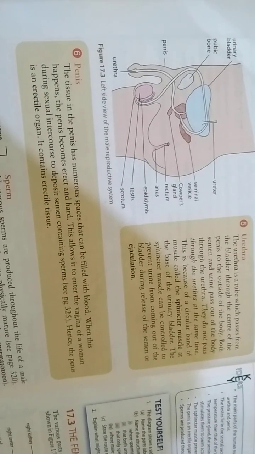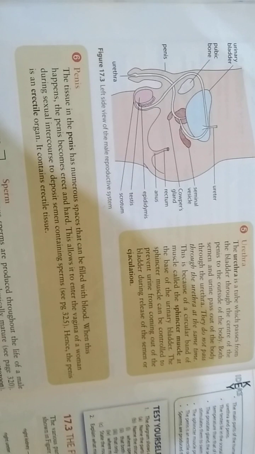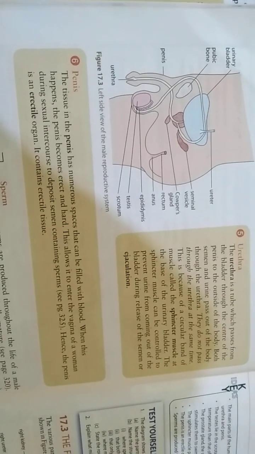I hope this lecture is very useful to those learners who find it difficult to understand the different structures and parts of the male reproductive organs.